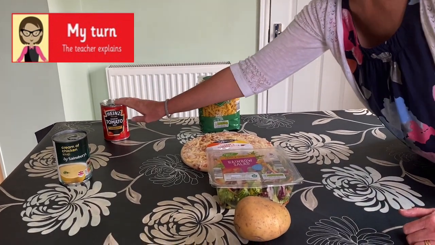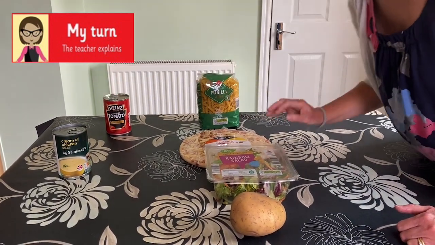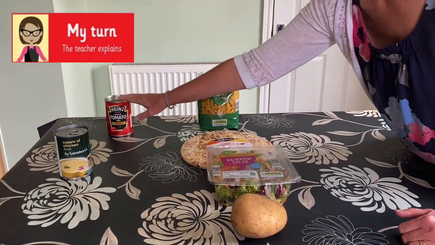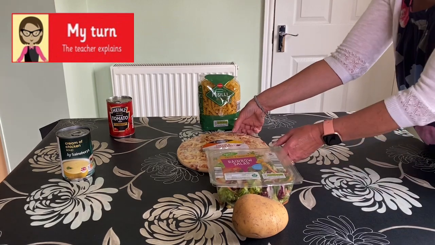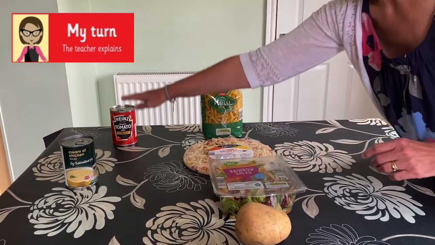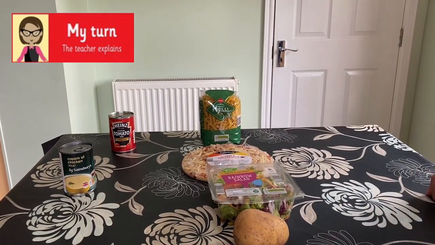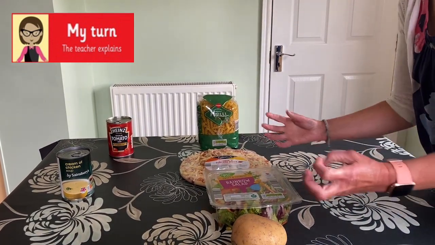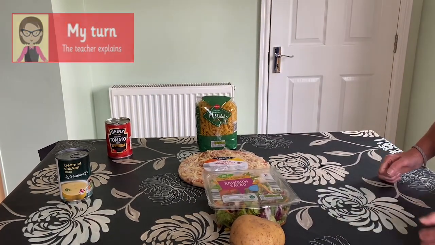So the tomato soup stays the same. So I've got tomato soup, and I could with that have some pasta. I could have tomato soup and pizza. I could have tomato soup and the salad, the tomato soup and the jacket potato. Now I've done all possible answers to go with the tomato soup.